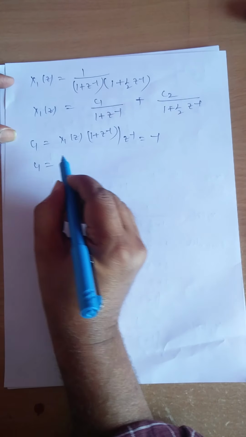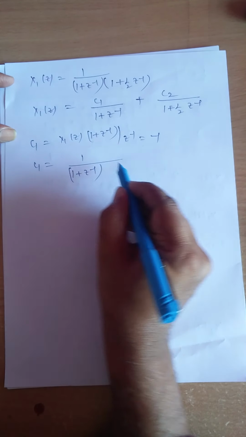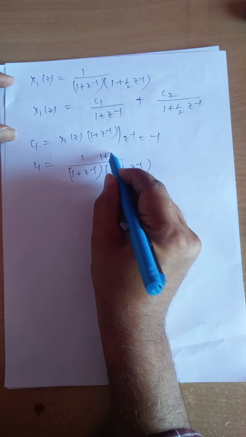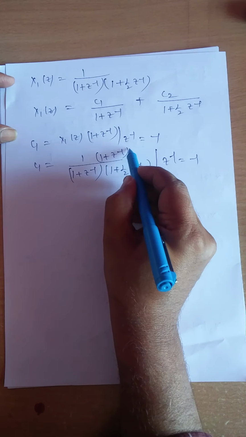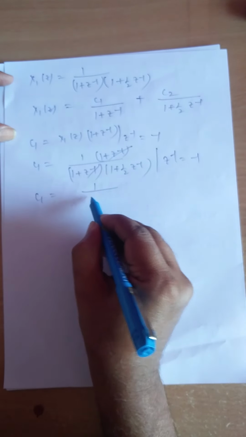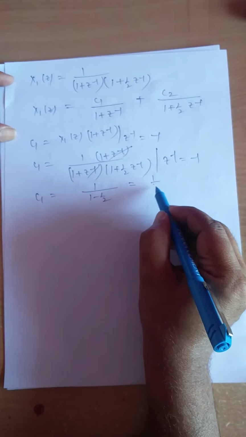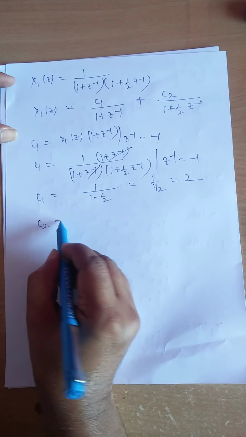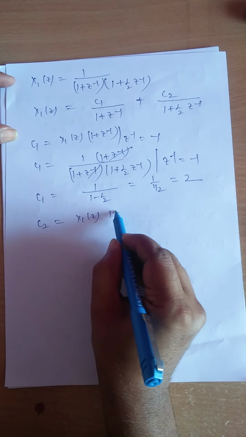We get c1 is equal to 1 divided by 1 plus z inverse into 1 plus 1 by 2 z inverse, multiplied by the denominator of c1, where z inverse is equal to minus 1. This term and this term get cancelled. That is c1 is equal to 1 divided by 1 minus 1 by 2. The answer is 1 divided by 1 by 2, so we get 2.